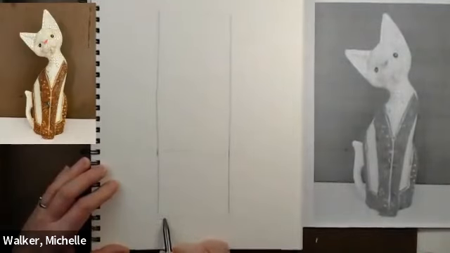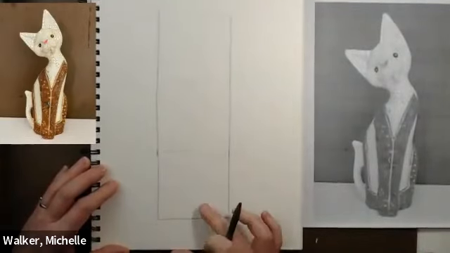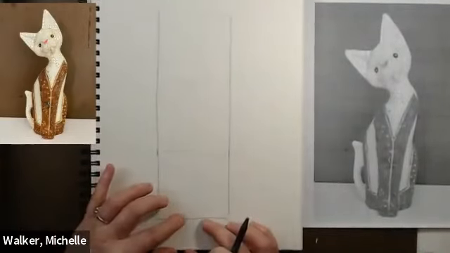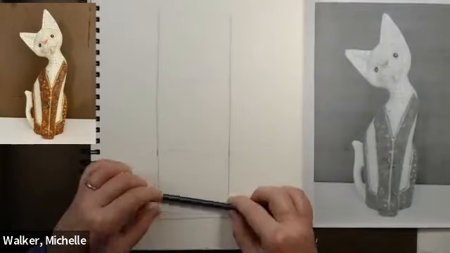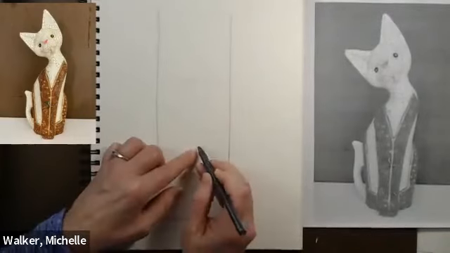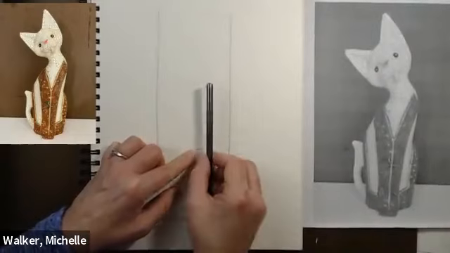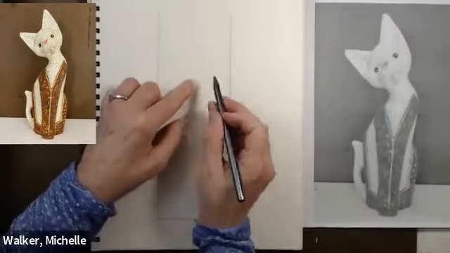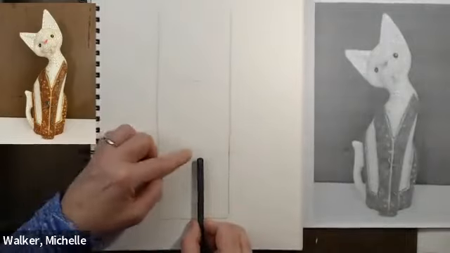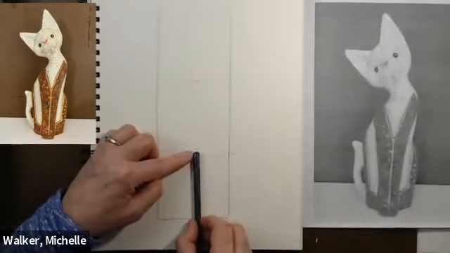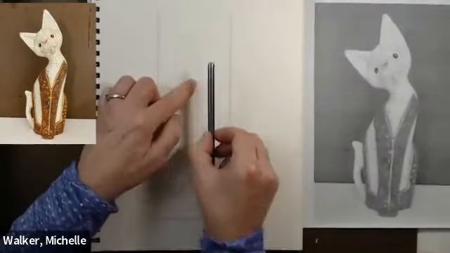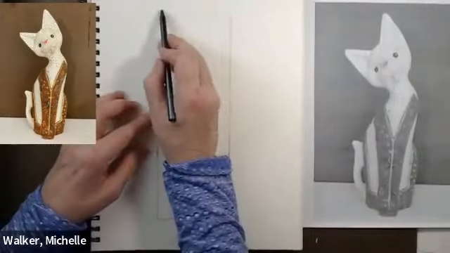I'm going to indicate the base about 1 inch or 2 inches off the bottom. Then I'm going to go 1, mark, 2, let me check, 1, 2, 3. Yeah, we got it.